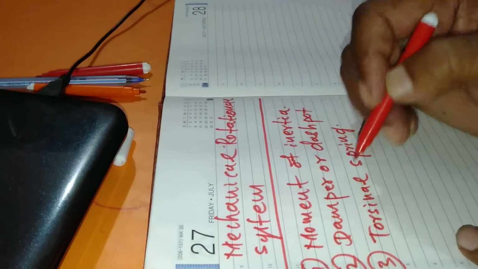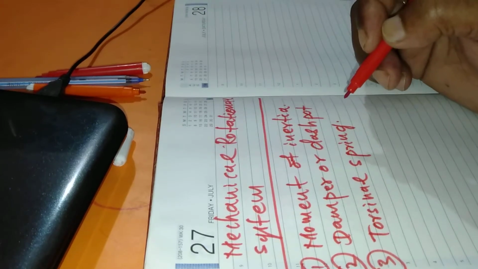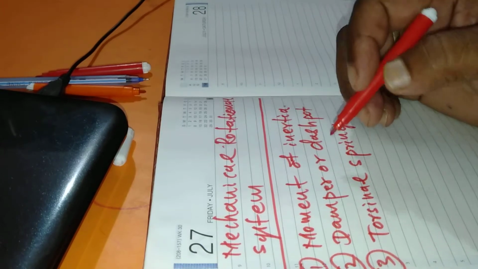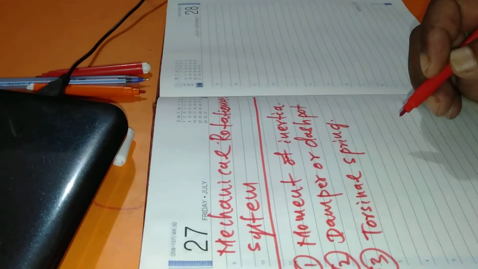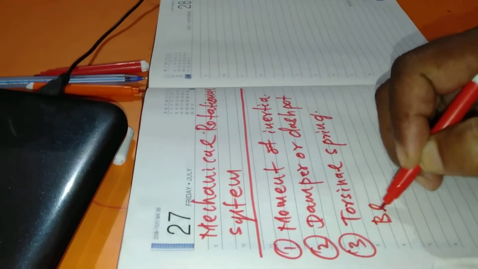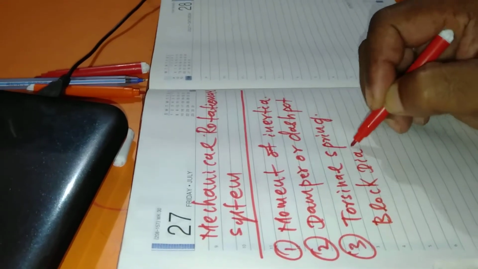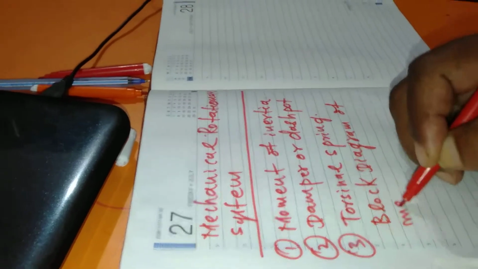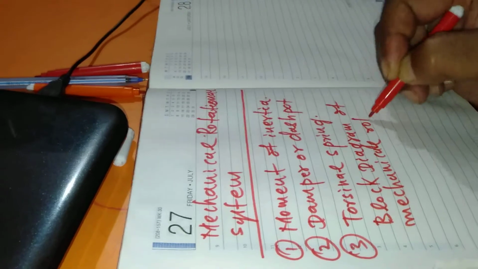Though these three basic elements have some relation with the mechanical translational basic elements, some differences are there. So let us draw the block diagram of mechanical rotational system.